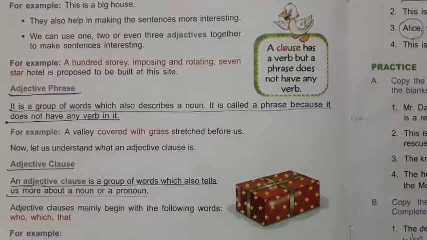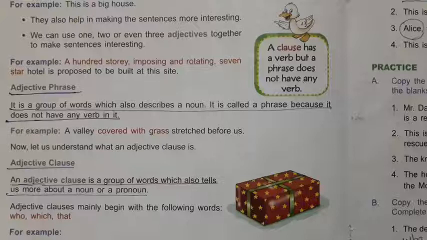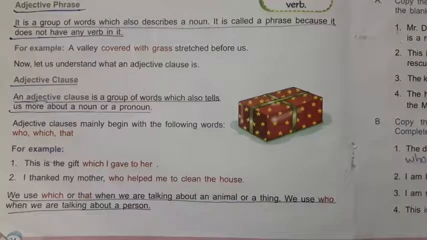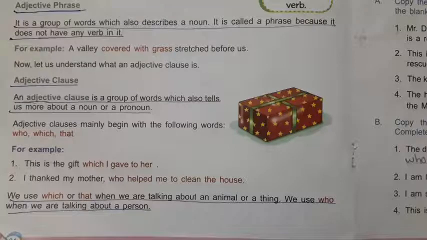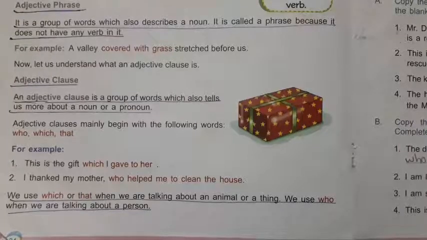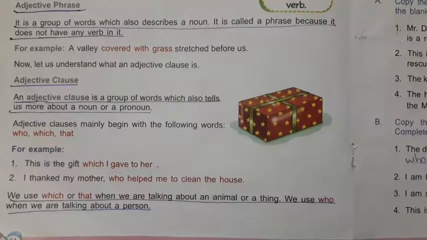When we talk about the adjective clause, it is actually a group of words which also tells more about the noun or pronoun. They mainly start with who, which, that. Like we have examples here. This is the gift which I gave to her. I thanked my mother who helped me to clean the house. Here we can see that all the part which is shown in red is the adjective clause. The part from who helped me to clean the house is the adjective clause.